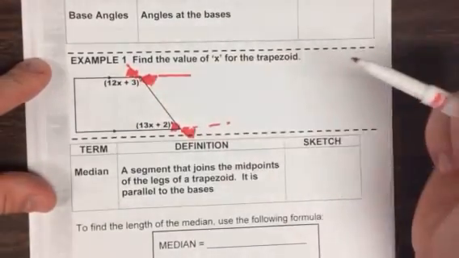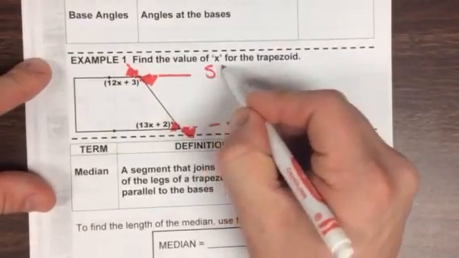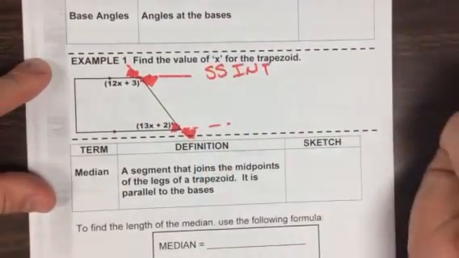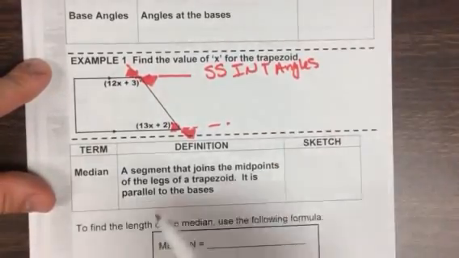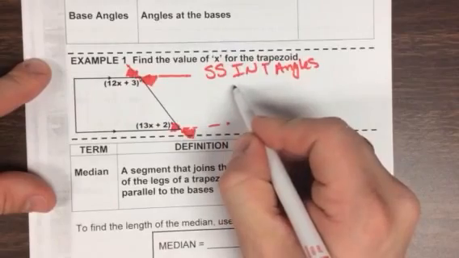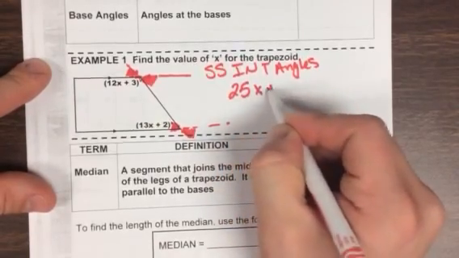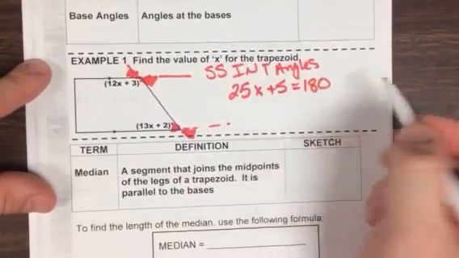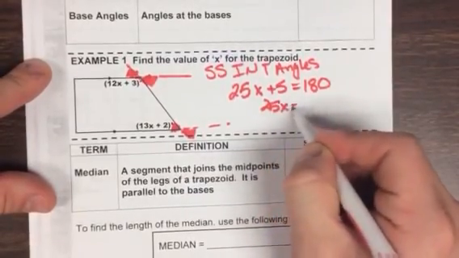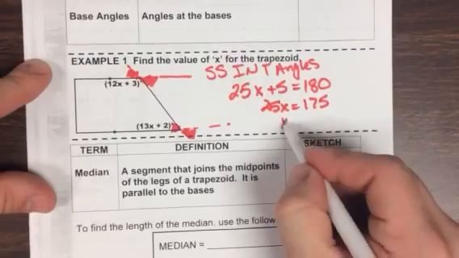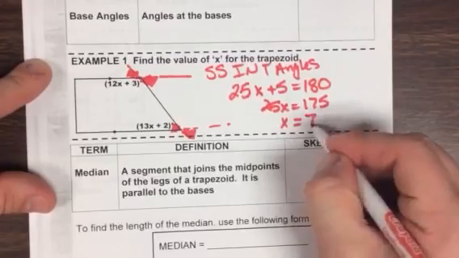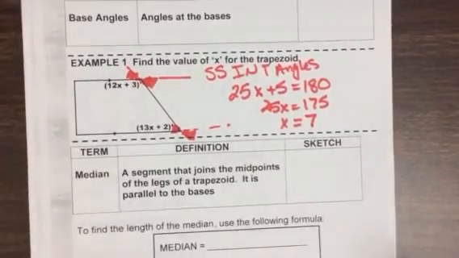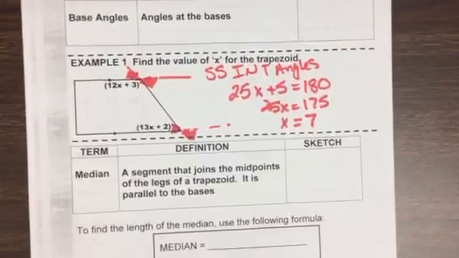I have one that's marked, one that's not. So those would be same side interior angles. So what you know about same side interior angles, they're not congruent, so they must be supplementary. So we can say 25x plus 5 equals 180, or 25x equals 175. X must be 7. All right, so we can always use our parallel line rules when we're talking about different pieces.